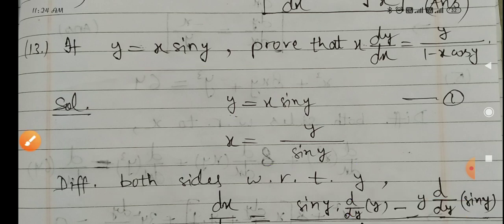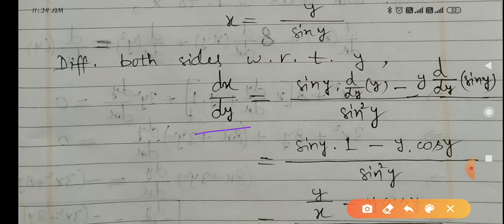So you will get dx upon dy. The u upon v formula can be applied. sin square y in the denominator, v square. sin y, v same, differentiation of y, minus u same, u means y same, and d upon dy of sin y. The u upon v formula we are applying here. So sin y same, differentiation of y is 1, because this time you are differentiating with respect to y, minus y same, differentiation of sin y is cos y.